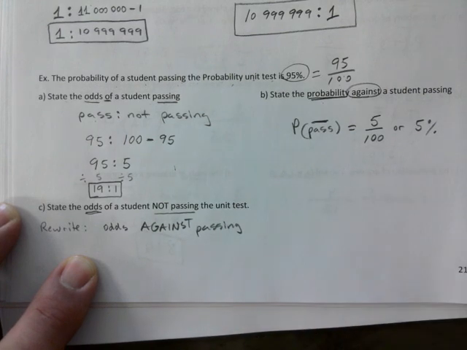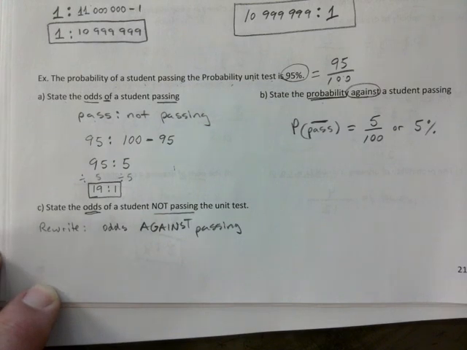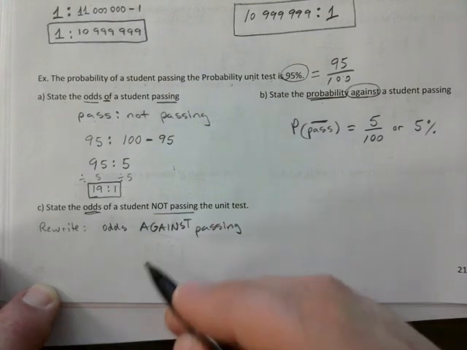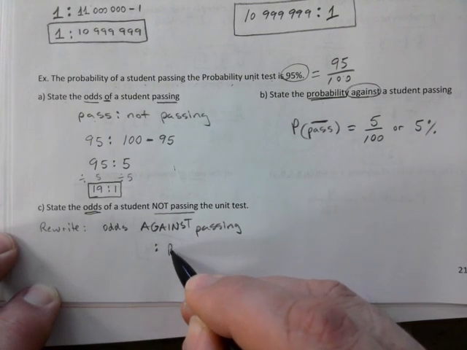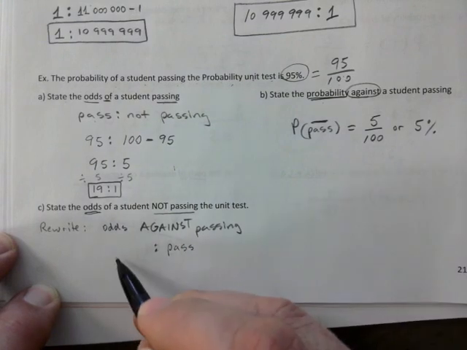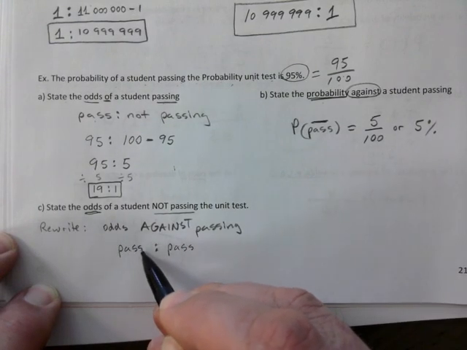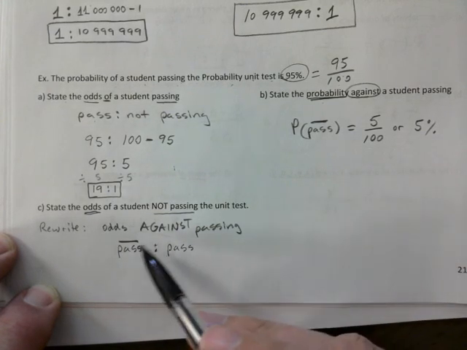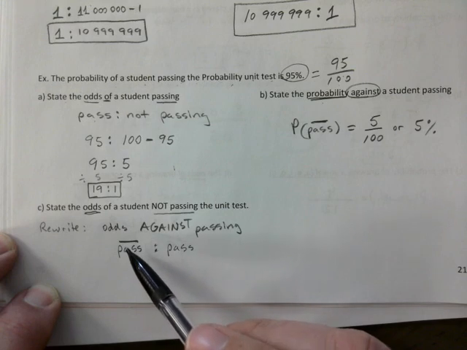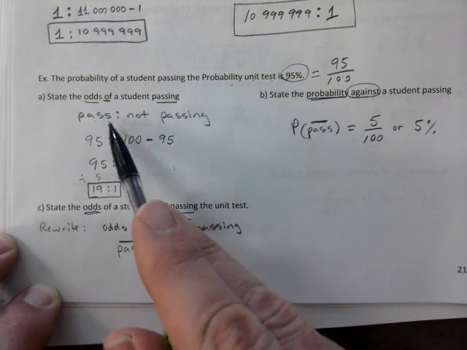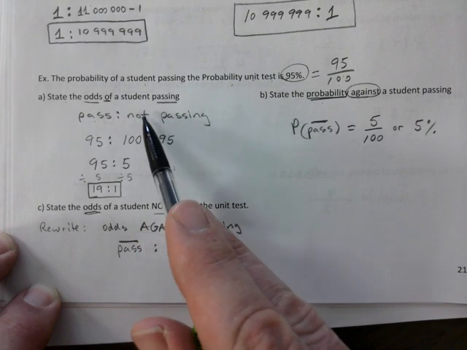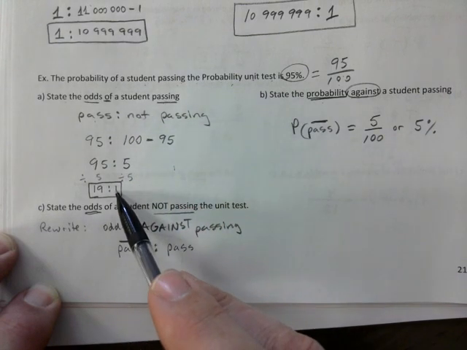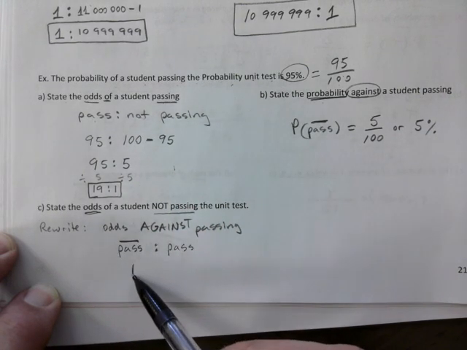You can also write it like this. Give me the odds against passing. That means that passing is here, and this is not passing. So I'm just going to go up here. According to this formula up here, not passing is on the right side, so that number comes first.